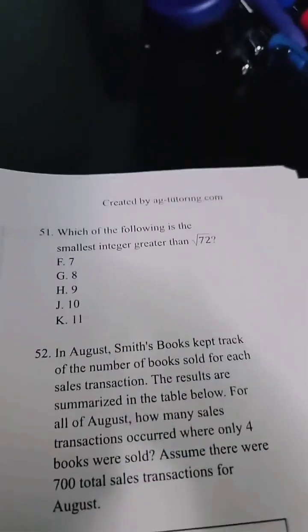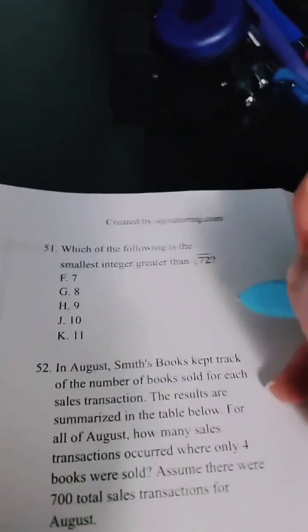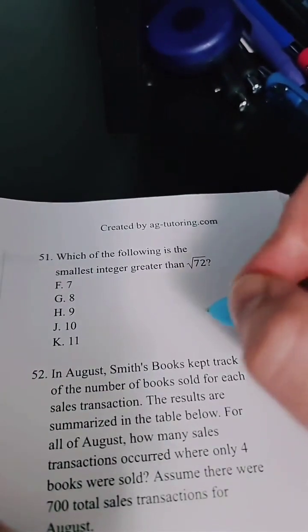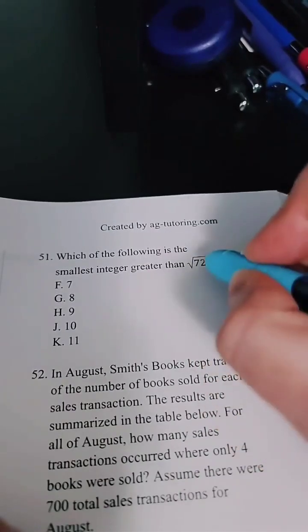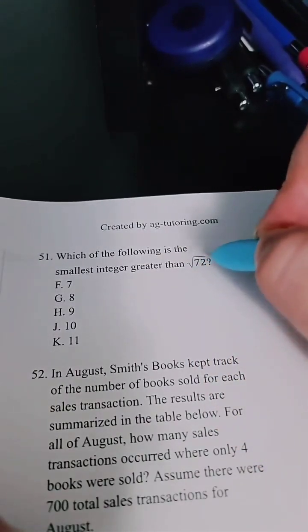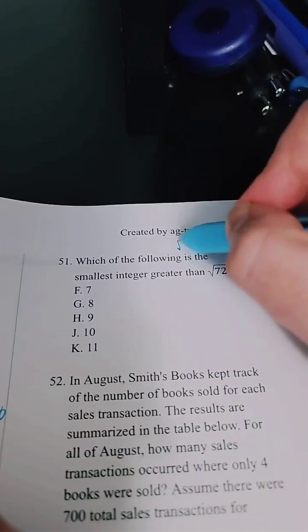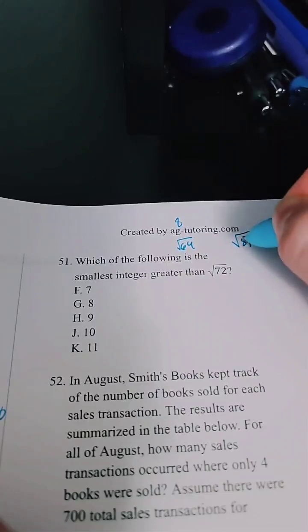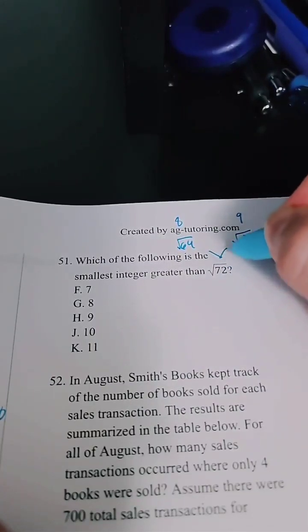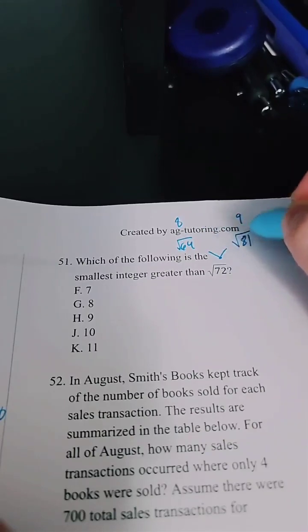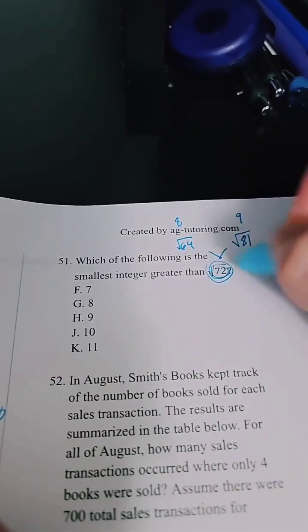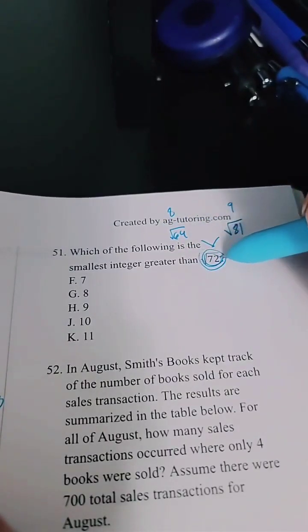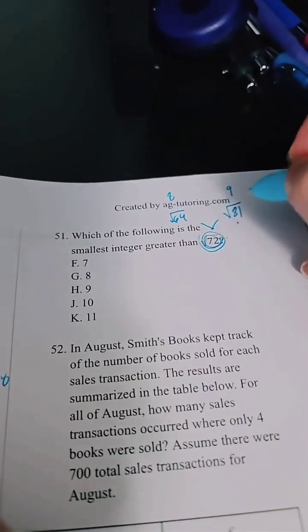So then, which of the following is the smallest integer greater than root 72? Okay, so think about your perfect squares. So think about perfect squares that you know around root 72. So we would say root 64 is 8, and then we could say root 81 is 9, and this is going to be the guy that's in the middle there, so it has to be between 8 and 9 is what this value is. So which of the following is the smallest integer that's greater than that? So it has to be greater than that, and it has to be an integer, so that's going to be 9. So H.